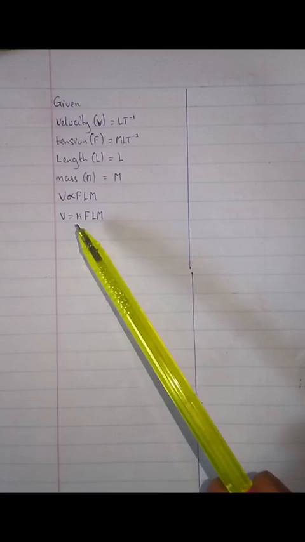Recall, velocity is dependent on all of these, so velocity is proportional to all of these. Removing the proportional sign, we have V equals K F L M. Remember that K is our dimensionless constant, so always remember to input a K. The next thing is to introduce the powers, which are X, Y, Z. Remember what we did in the first question, it's just the same process.